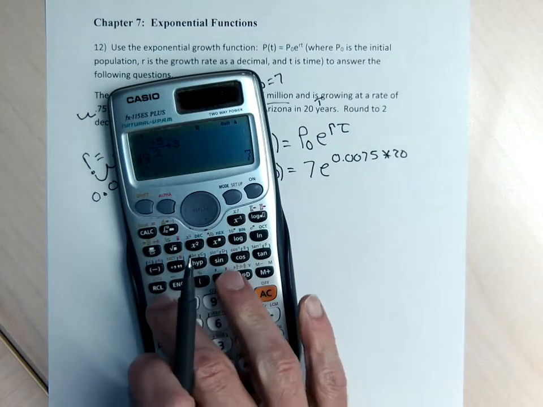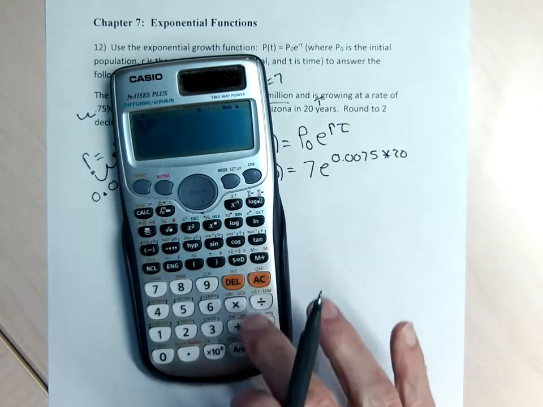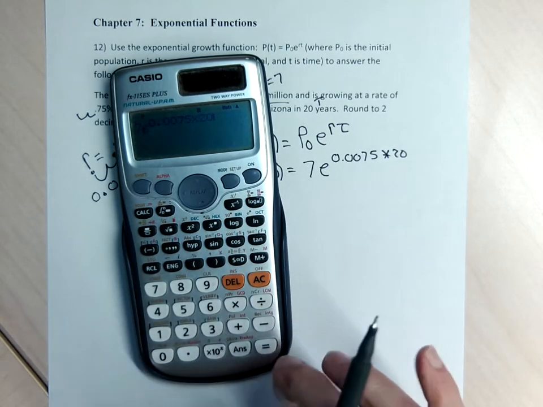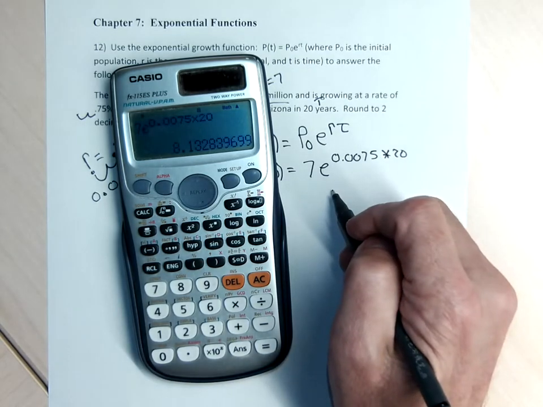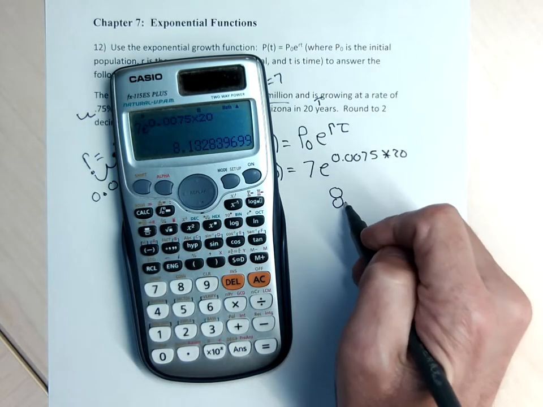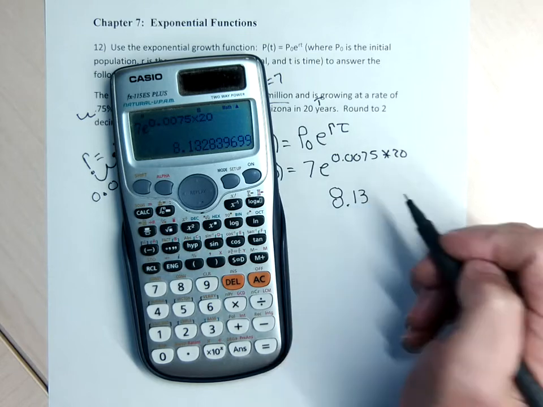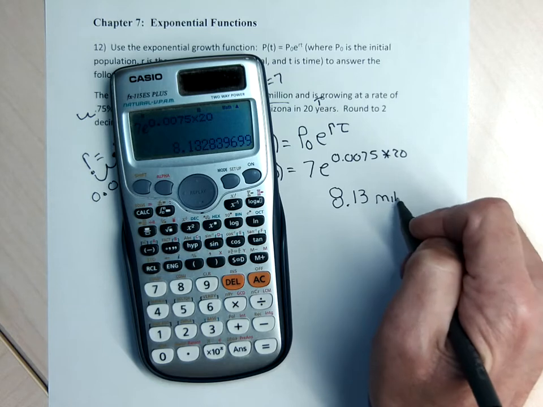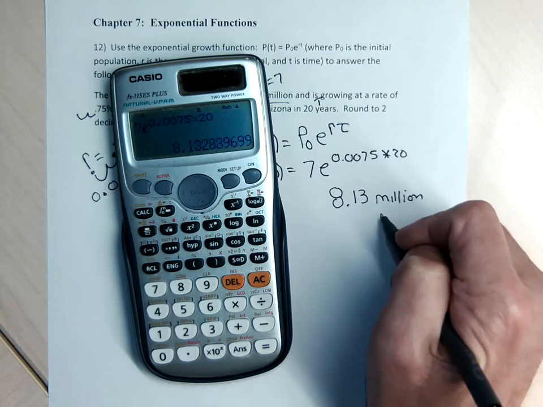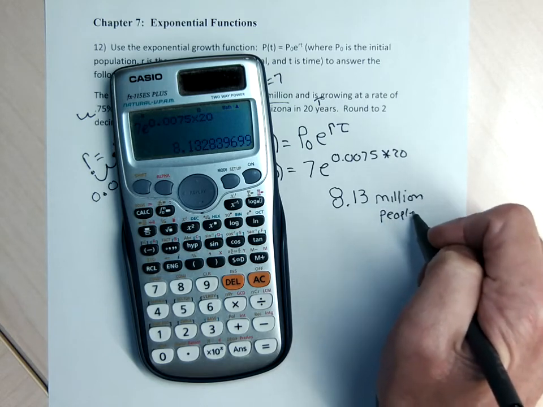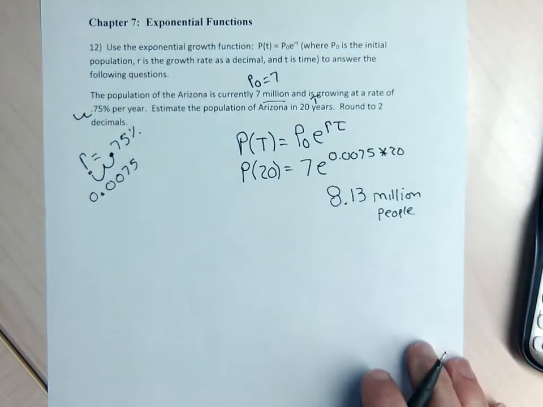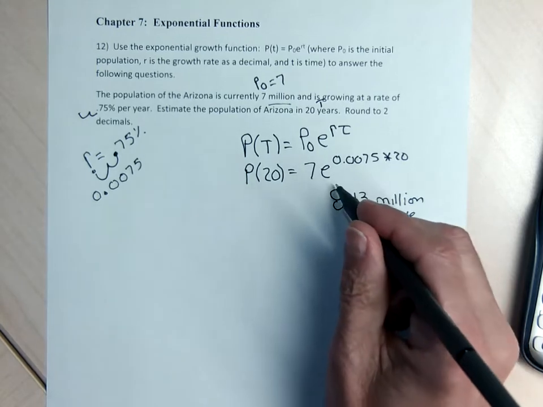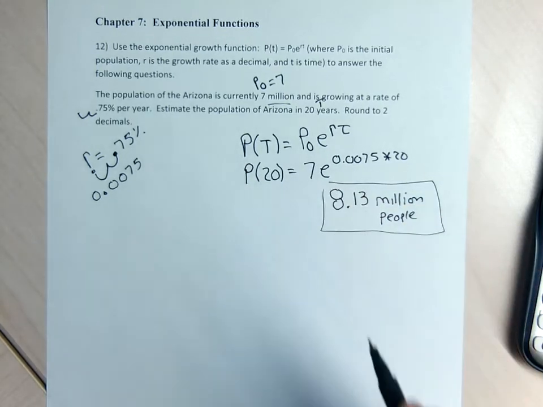So I'm going to go 7, shift ln, 0.0075 times 20. And I round to 2 decimal places. And I can do that without doing any extra writing. So the population in Arizona in 20 years will be about 8.13 million people. And instead of writing a sentence, I'm just going to do that for my answer and not write a sentence, and that's completely adequate.